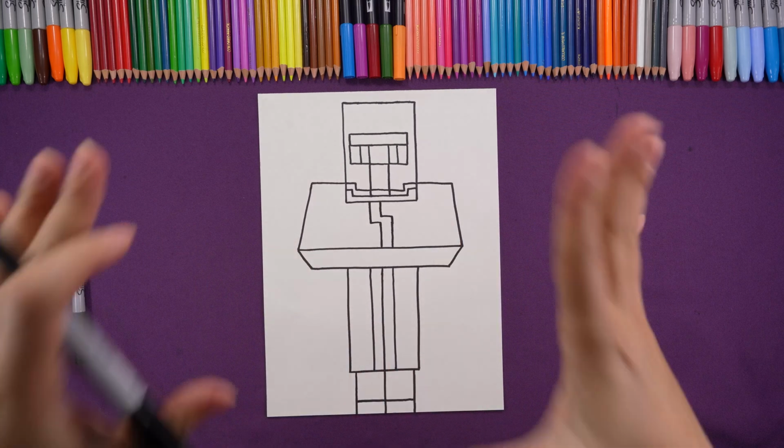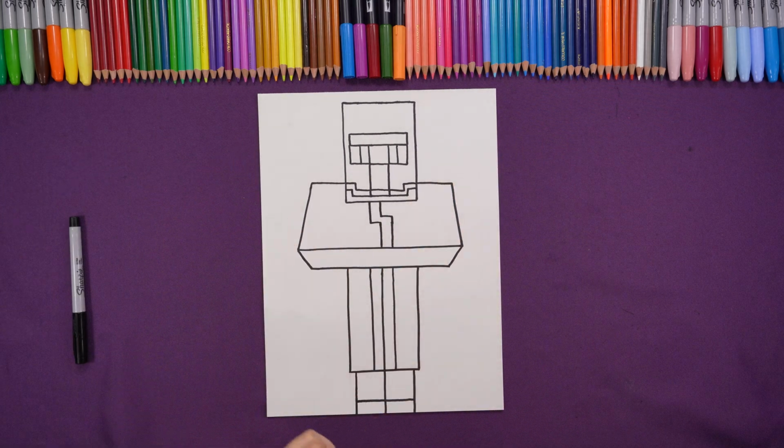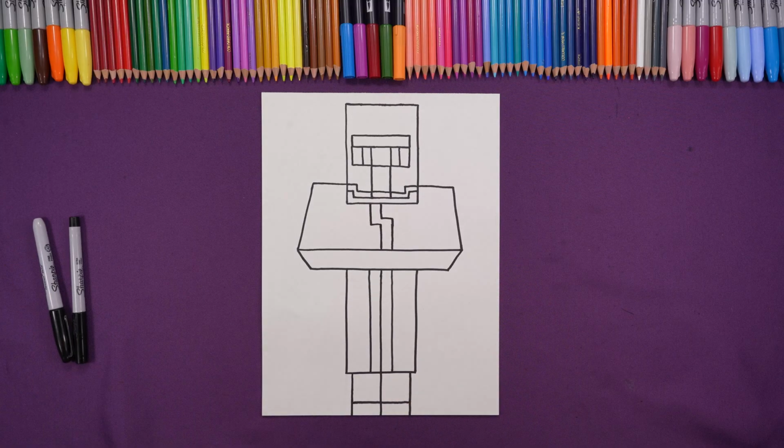The fun part starts now. So what we're gonna do is we're gonna grab whatever markers, whatever crayons, whatever color pencils we have, and let's color them in. Stay tuned for the final look.